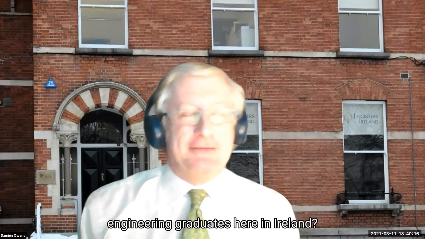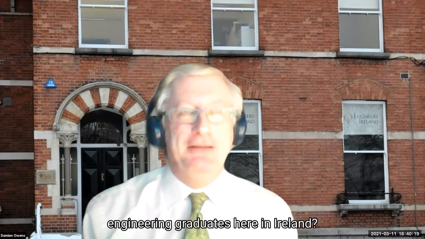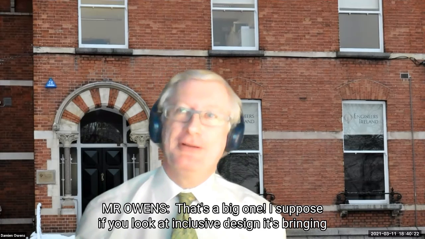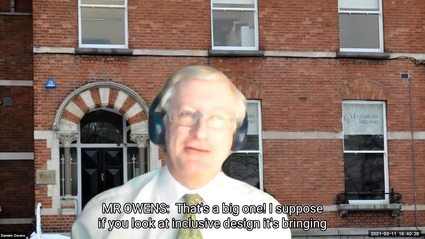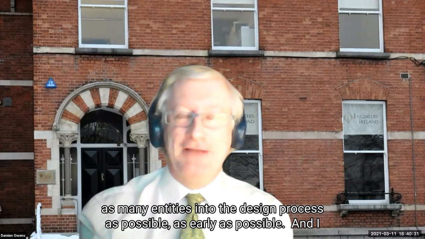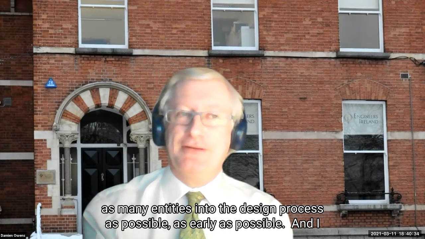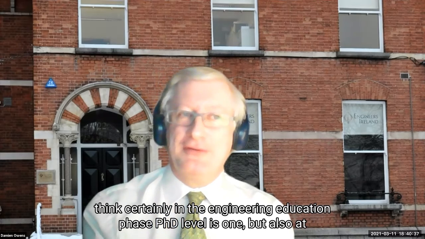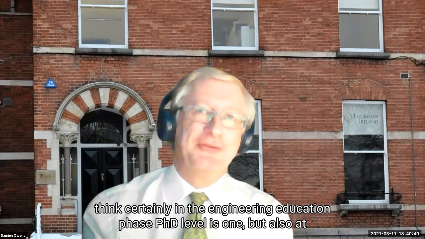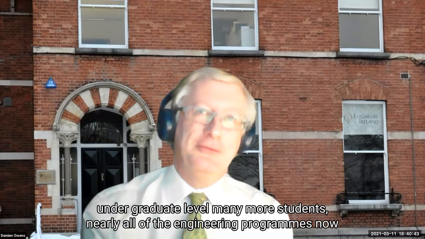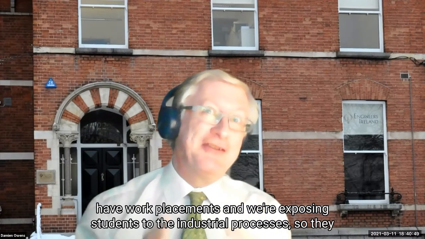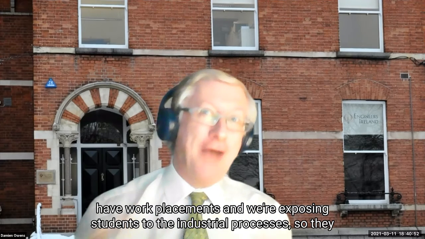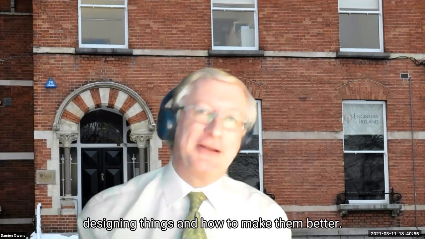That's a big one. I suppose if you look at inclusive design, it's bringing as many entities into the design process as possible, as early as possible. And I think certainly in the engineering education phase, at PhD level is one, but also I think at undergraduate level, many more students, nearly all of the engineering programs now have work placements, and we're exposing students to the industrial processes, so they get a much earlier visibility of processes and a greater awareness of why they're designing things and how to make them better. So I think there's a cycle there that's helping.